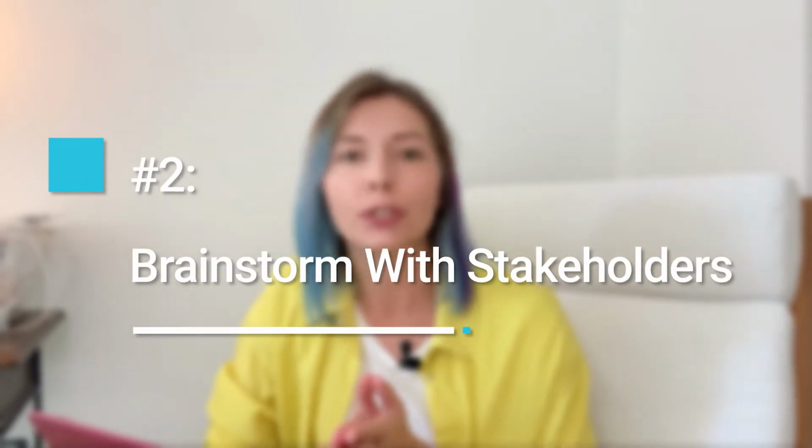If for some reason the client is not clear on MVP or on the core functionality the product should have, or probably he or she simply doesn't have enough information, move to step number 2. Use this chance and meet with the project stakeholders and brainstorm with them in order to determine what should be included in the first version of the product. As a reminder, the stakeholder is a person who can impact or could be impacted by the project.